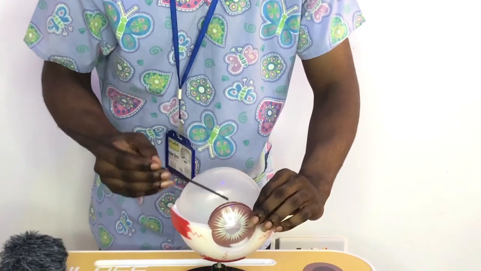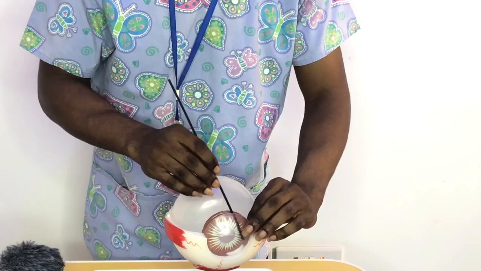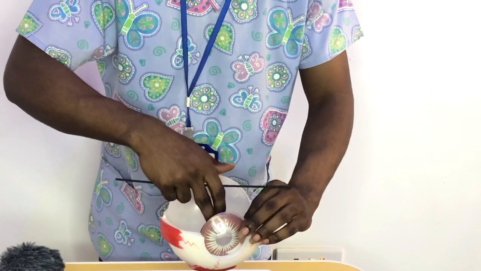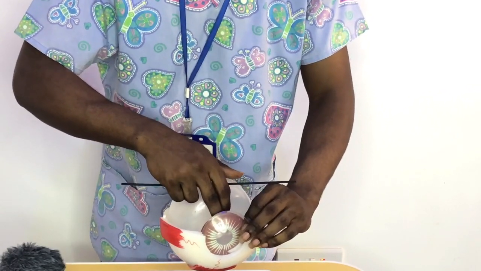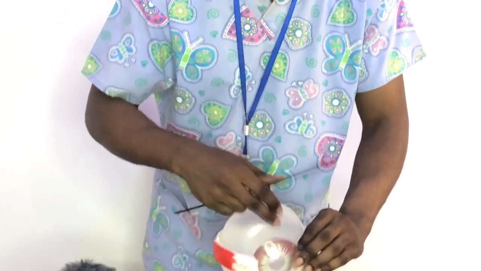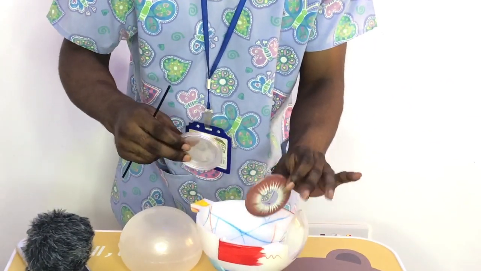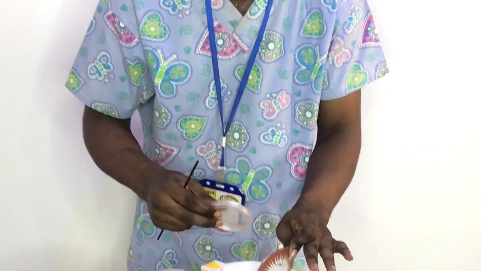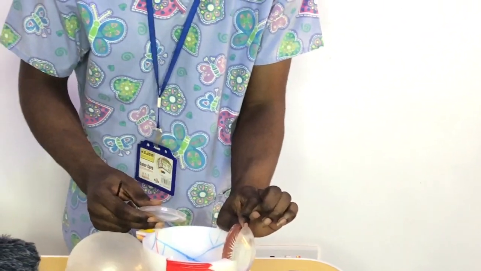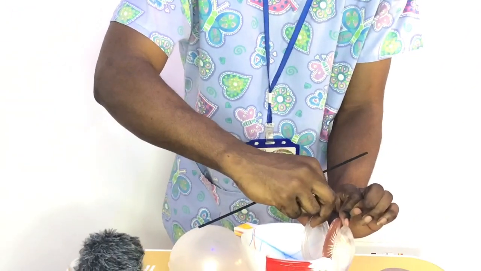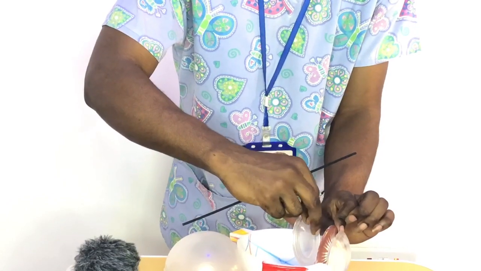Now between the cornea and the iris there is some fluid. And between the iris and the lens there is also fluid, which comes from the aqueous humor. Between the cornea and the iris there is fluid from the aqueous humor, and between the iris and the lens it is also the aqueous humor.